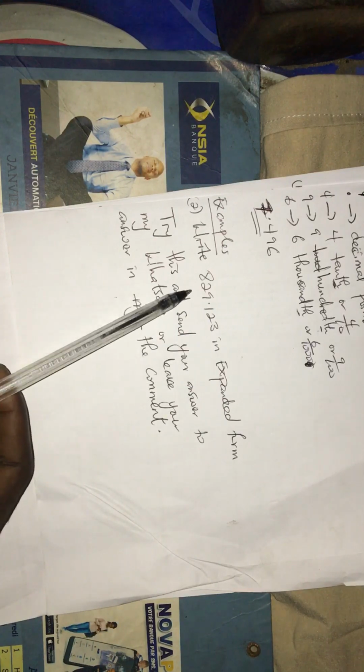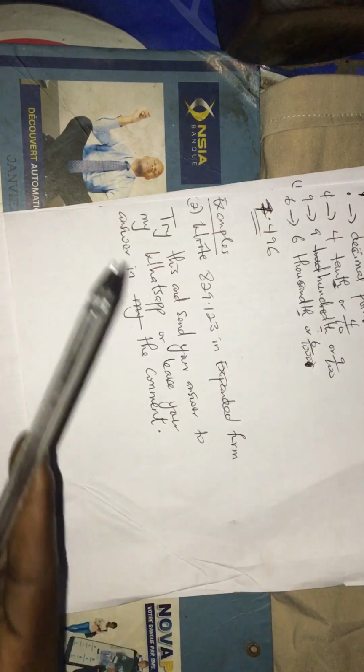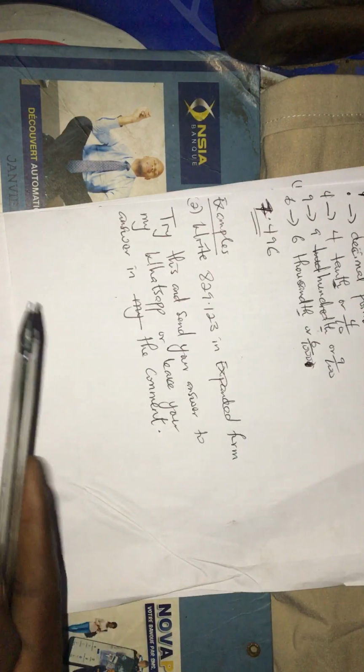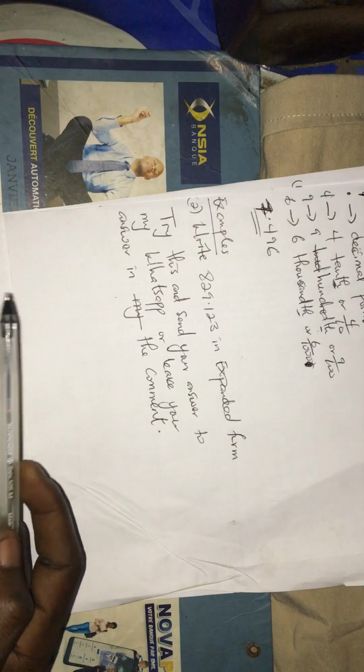Okay, so the question says write 829.123 in expanded form. 829, because the value before the decimal point can be called in its normal form. 829.123 in expanded form. Write this and send your answer to my WhatsApp, or leave your answer in the comment.